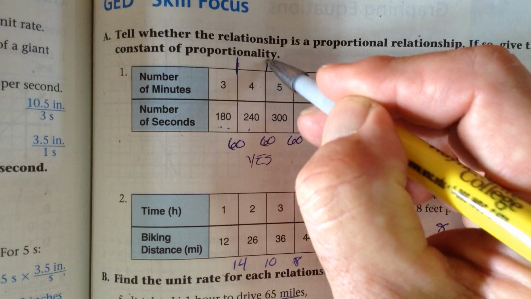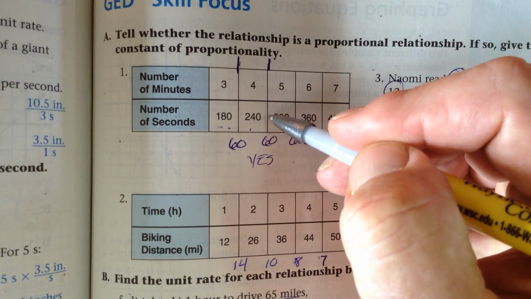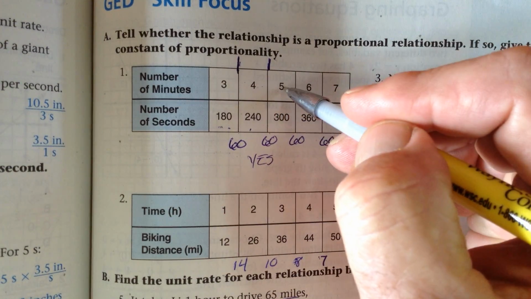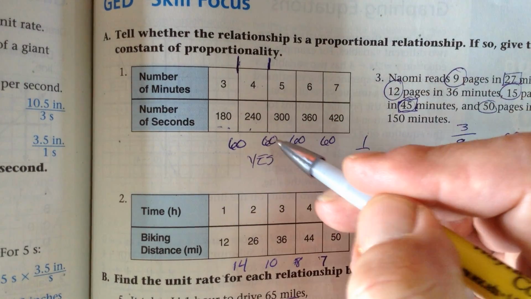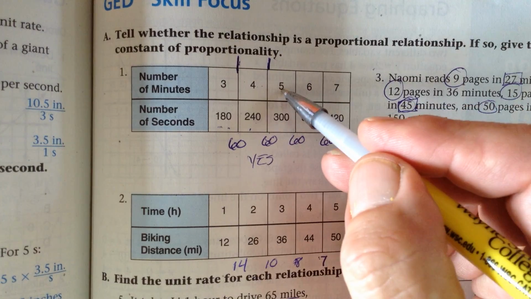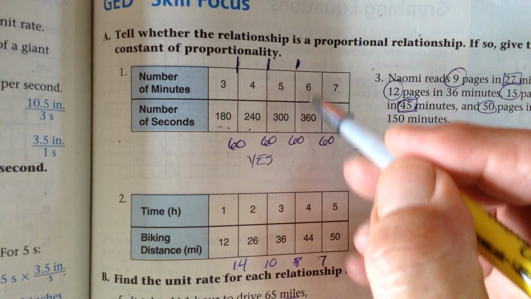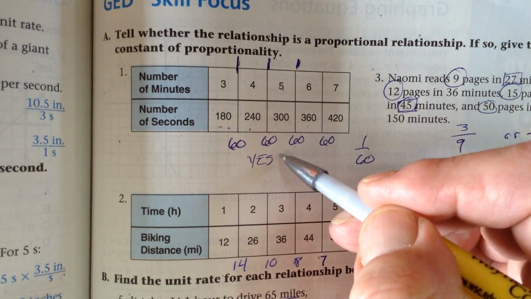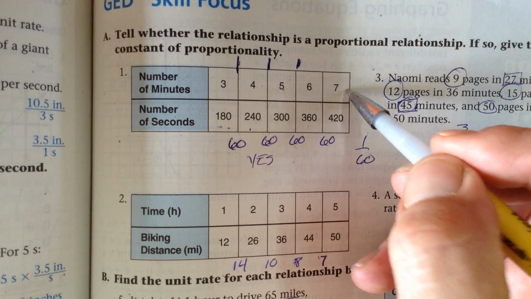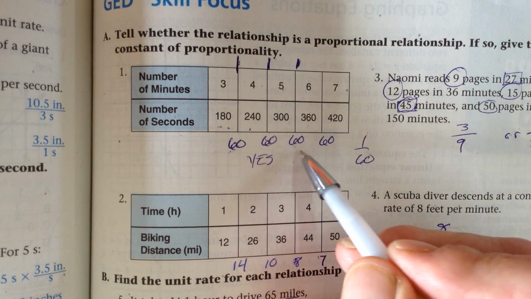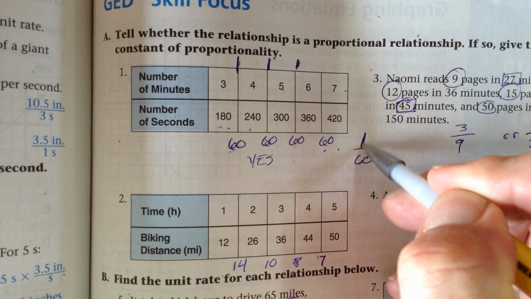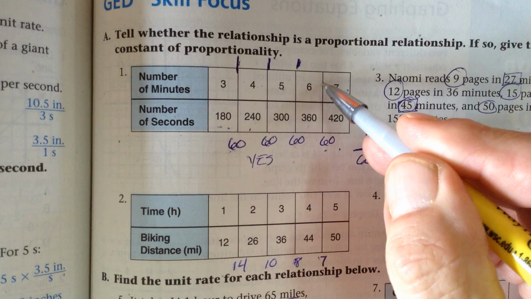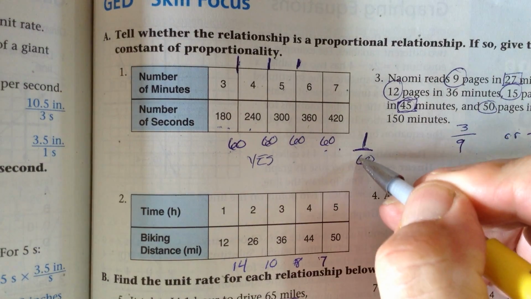Another minute, from 4 to 5, it's another 60. 240 goes up to 300, so that's plus 60 more. From 5 to 6, plus one more, this goes up 60. So every time you add another one, you're going up by 60. So it is proportional. For every one on the minutes, you're going up by 60 seconds.